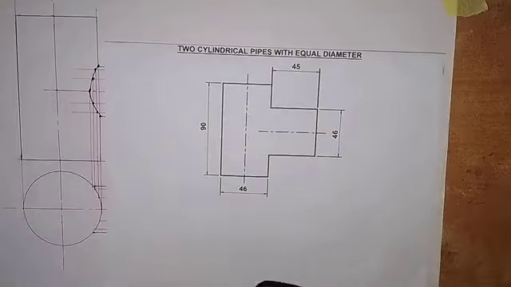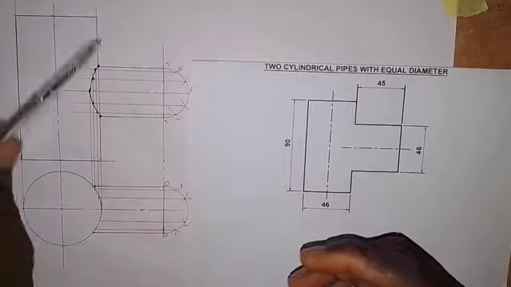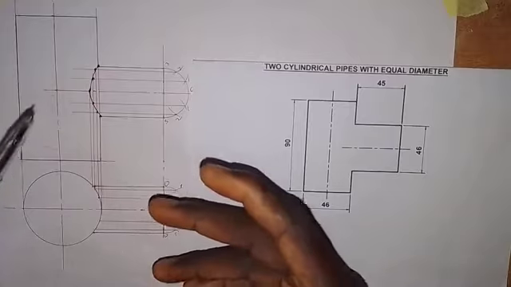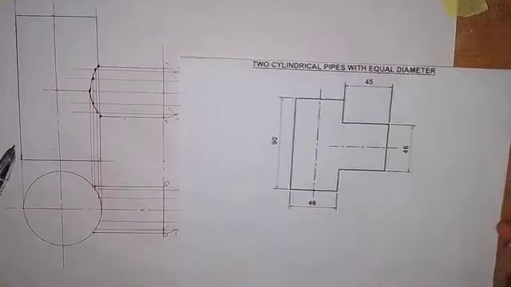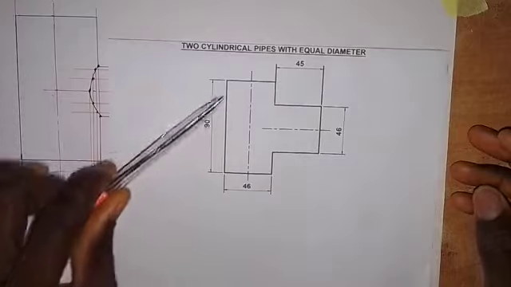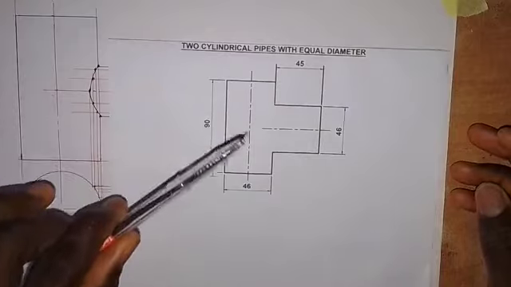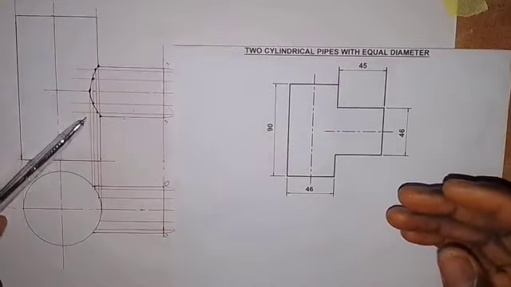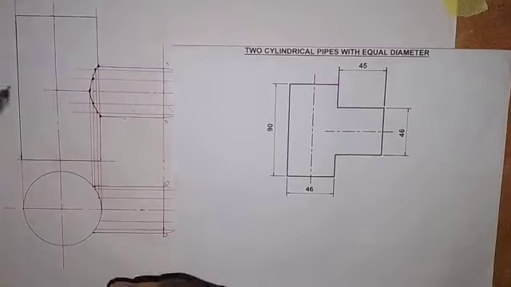So the first one that we worked on, that we can see here, had two cylinders of unequal diameter. So now that we have two cylindrical pipes of equal diameter, what are we going to get? On this point, is it going to be a curve or lines? So let's see how it goes.